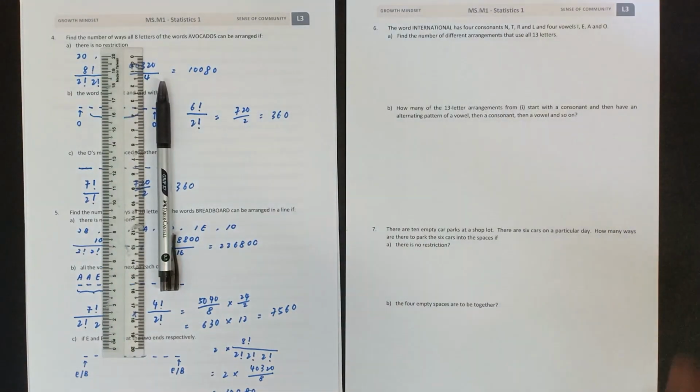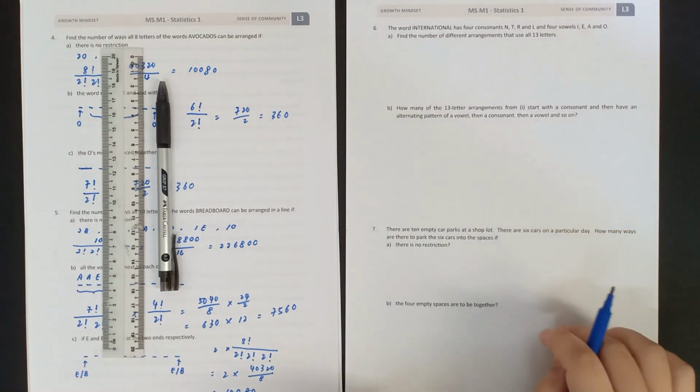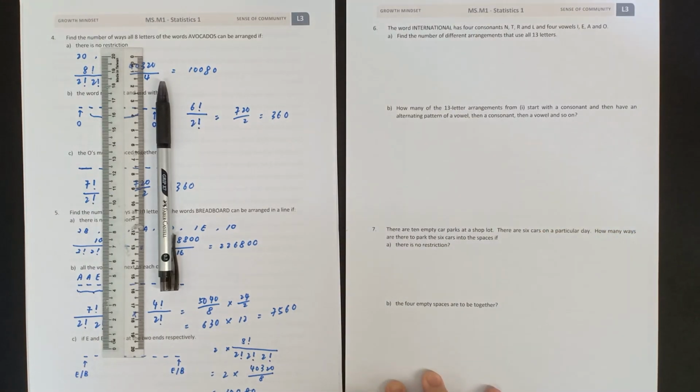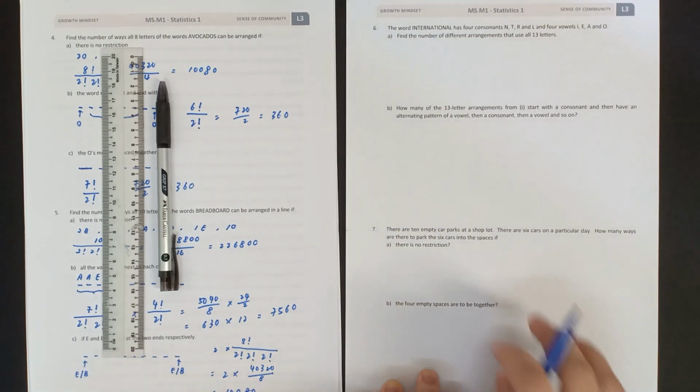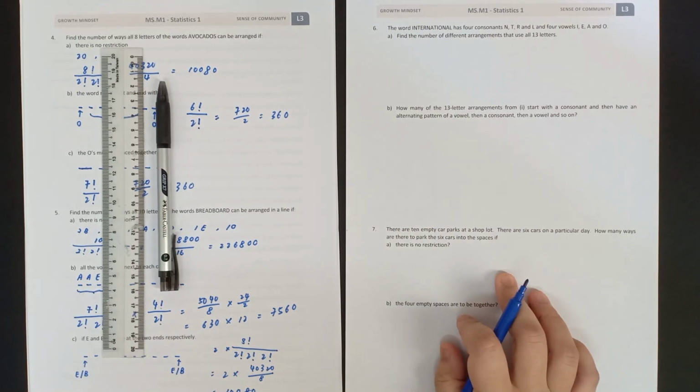Okay, last page. The word international has 4 consonants N, T, R, and L, and 4 vowels I, E, A, and O. Find the number of different arrangements that will use all 13 letters. Okay, so I think what is helpful here, because it's very difficult for us to see, is to try to count everything first before you do anything.